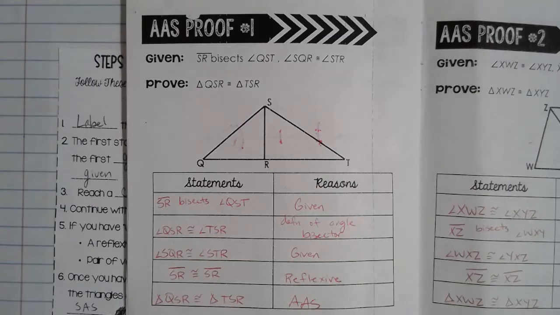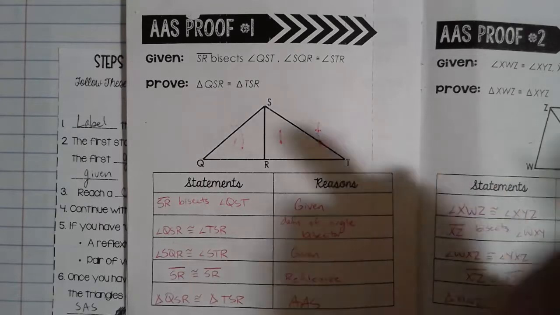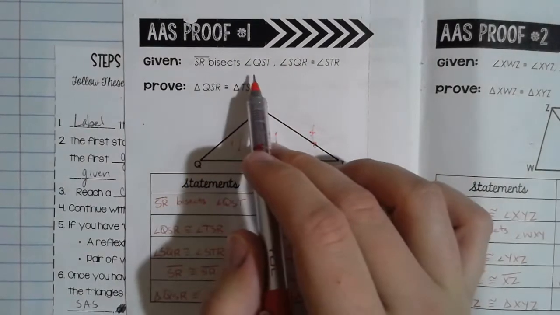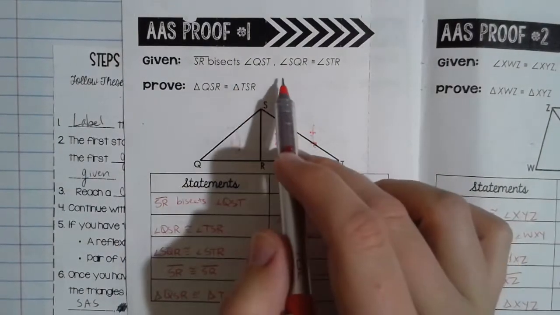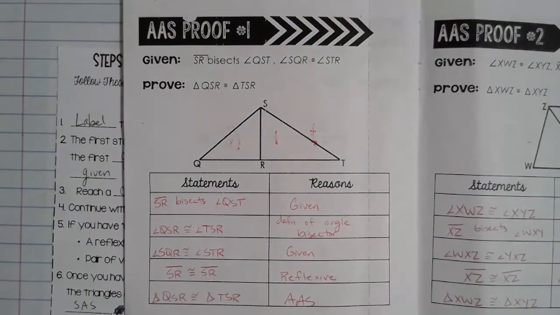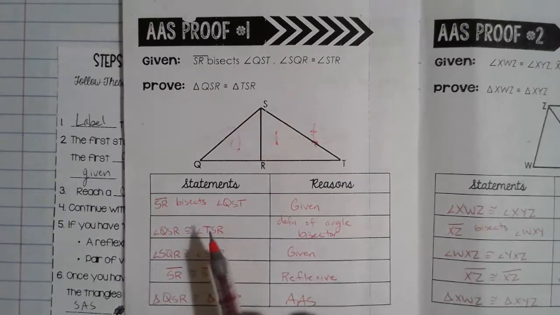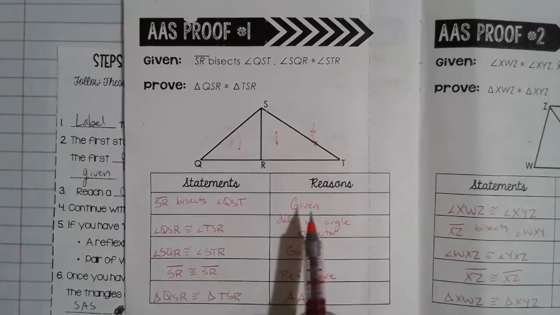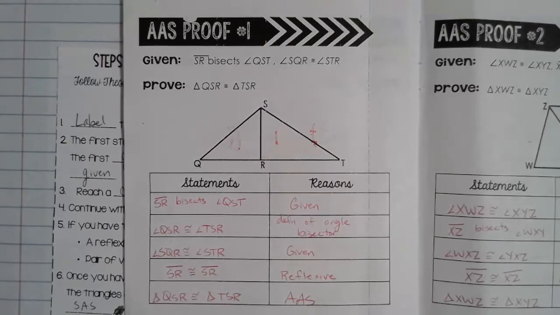Next up, page 7, angle, angle, side, proof number 1. So we're told SR bisects angle QST and angle SQR is congruent to angle STR. So let's go through this one step at a time. First up, SR bisects angle QST. We'll put that in our first statement. Our first reason will be given.